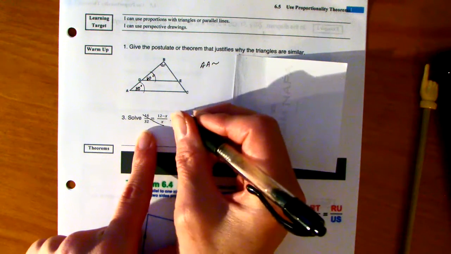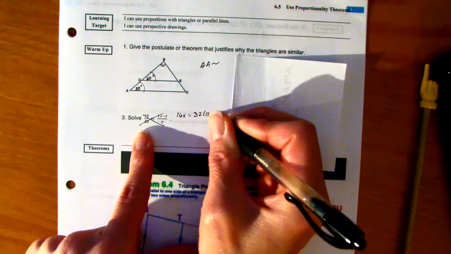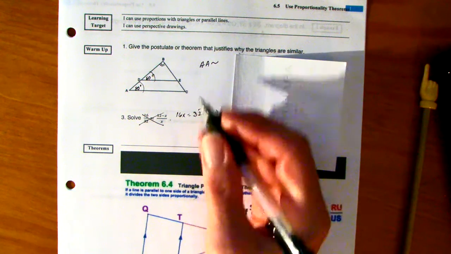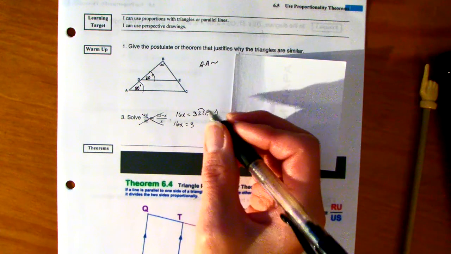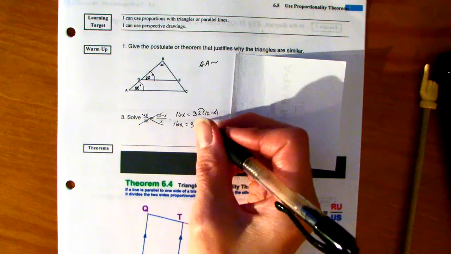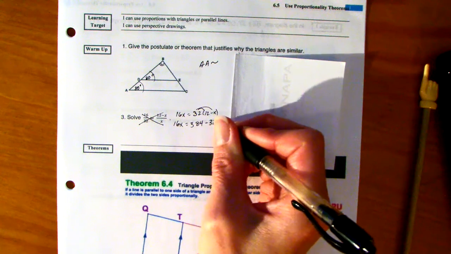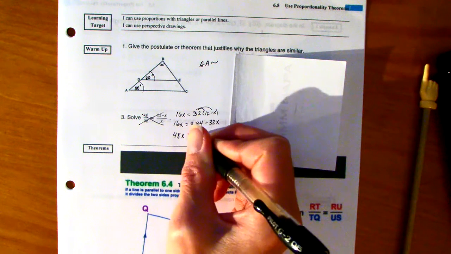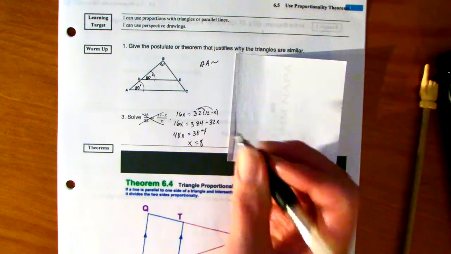So I have 16x is equal to 32 times that quantity, 12 minus x, and I'm going to go ahead and distribute. I could divide both sides by 32 and I'll get a half, but that freaks people out. So 16x is equal to 32 times 12, which is 384, and then minus 32x. I'm going to add 32x to both sides, and then divide both sides by 48. Please double check my work. All right, here we go.